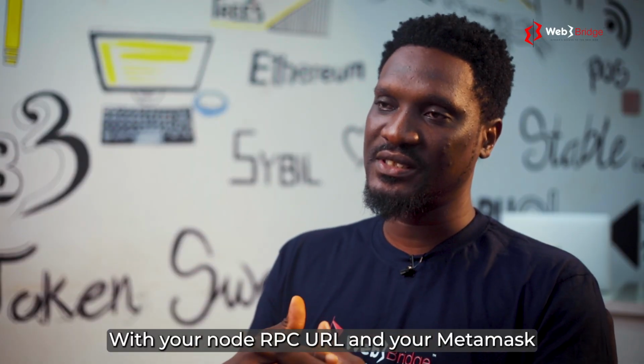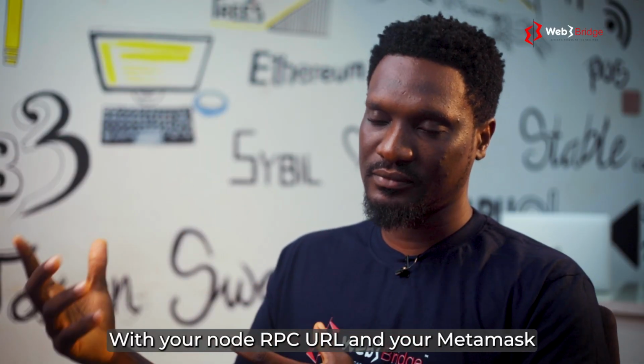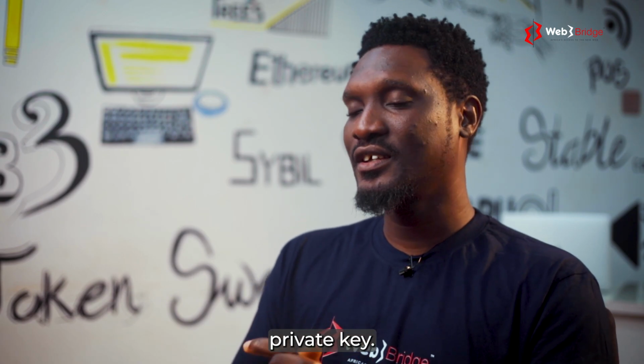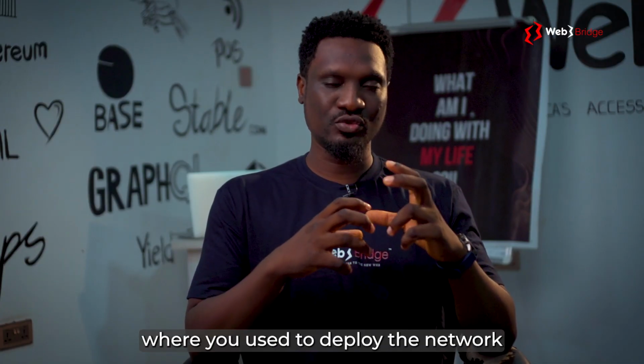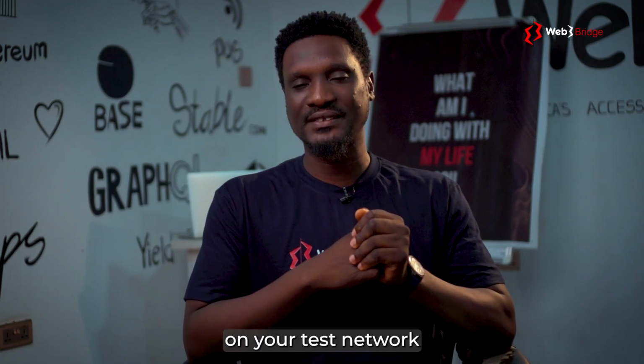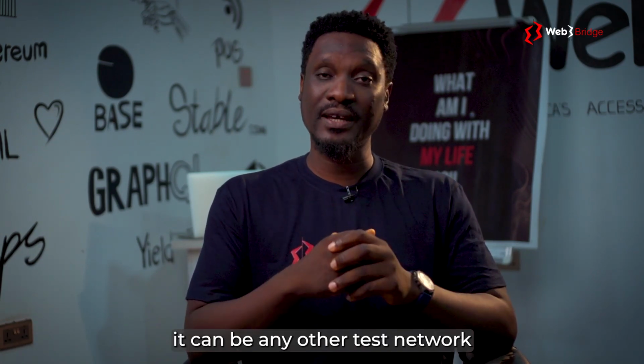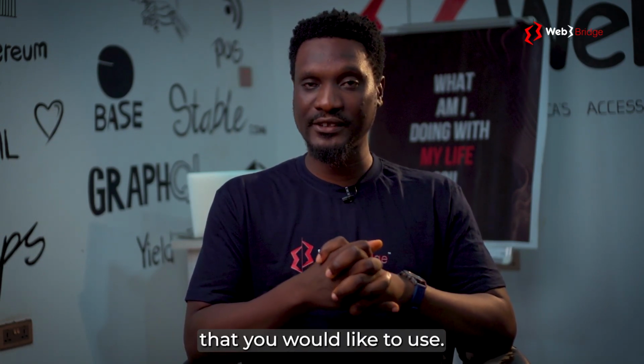With your Node RPC URL and your MetaMask private key, use that to create an environment which you use to deploy on your test network. It can be Sepolia, it can be any other test network that you would like to use.